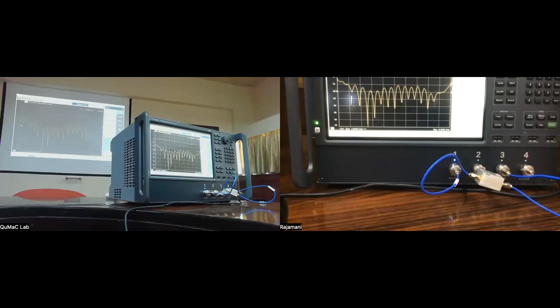But if you send in power to both ports, then the subtle thing happens. If these 2 signals are completely independent signals, imagine this is a signal at frequency omega 1, this is a signal at frequency omega 2, then what will happen is 50% of this will come here and 50% of this will also come.